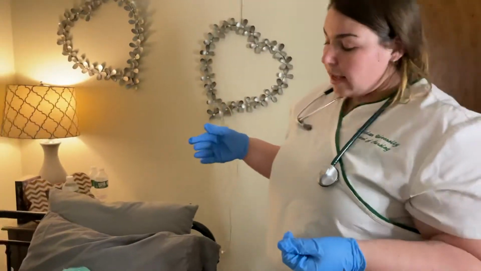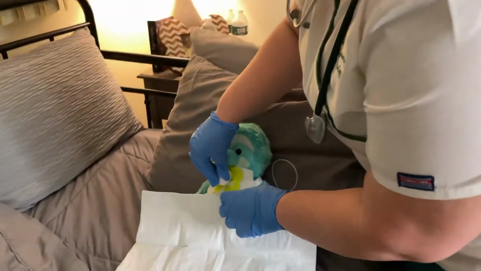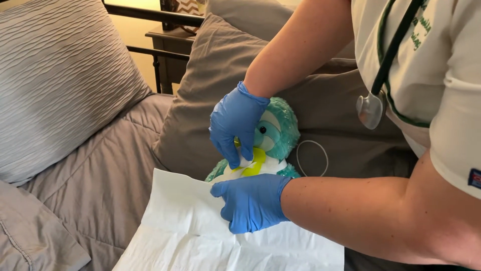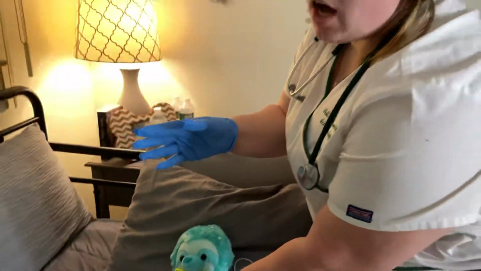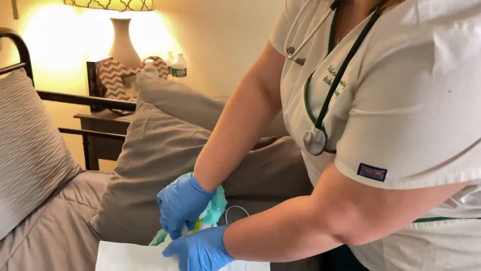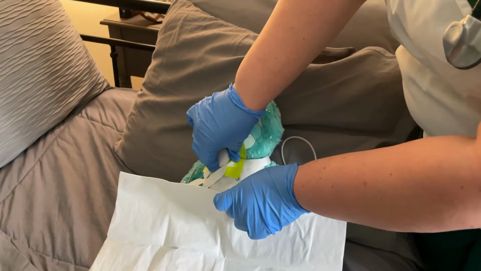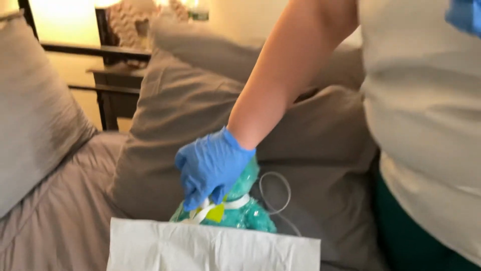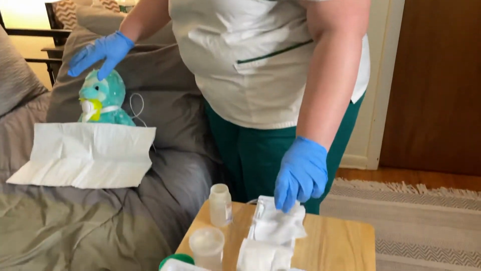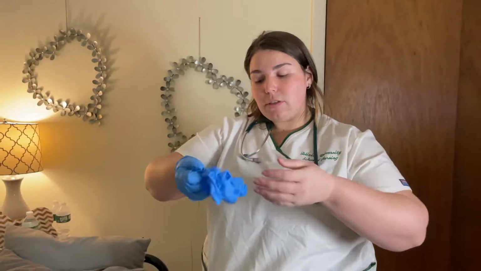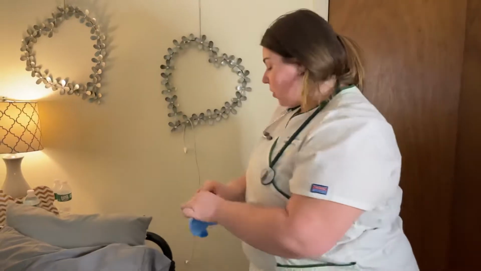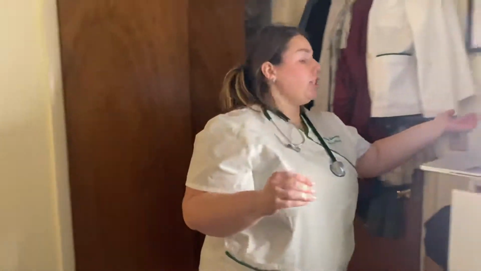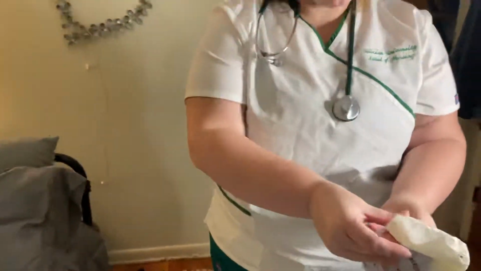We're going to use our sterile hand to remove that dressing underneath. Gently, and you want to make sure that your clean hand is always securing the faceplate so that the tracheostomy does not come out. You're going to dispose of this dressing, and at this point we're going to remove our gloves, dispose of them, perform hand hygiene, and we're going to put on a new pair of sterile gloves.